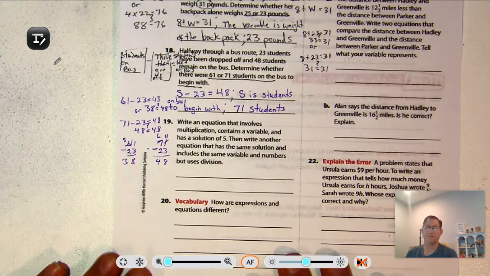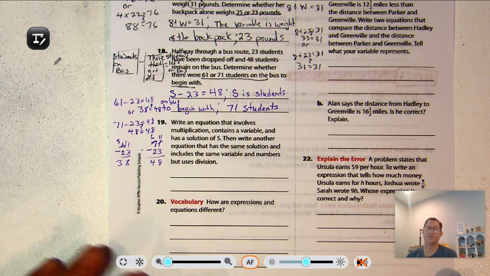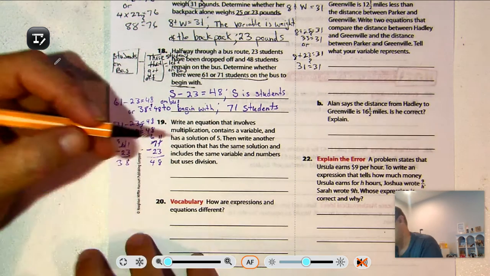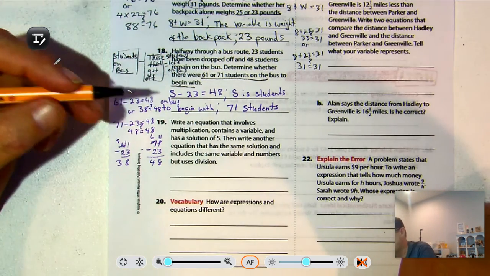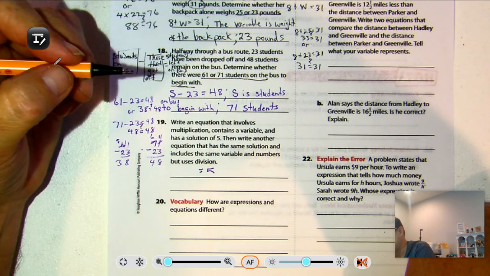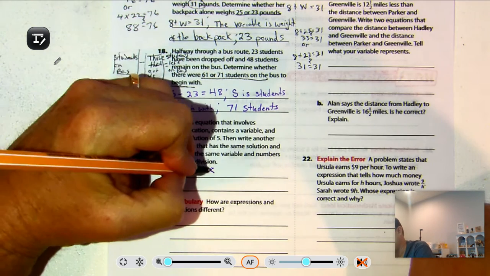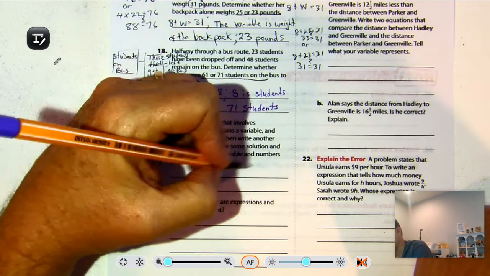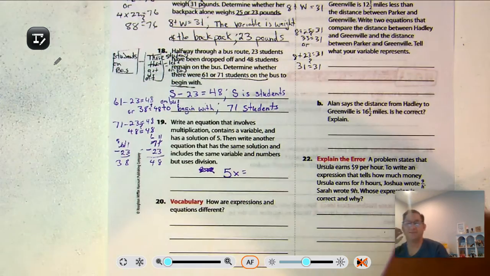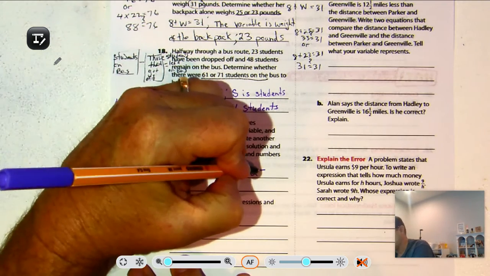19. Write an equation that involves multiplication, contains a variable, and has a solution of 5. Then write another equation that has the same solution and includes the same variable and numbers but uses division. All right. So we know that the solution has to be 5. Okay. So 5 times some number is 25.